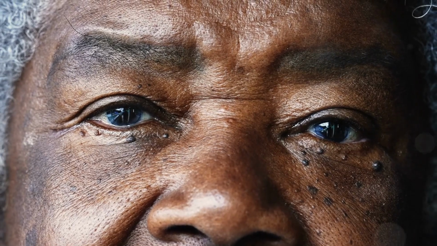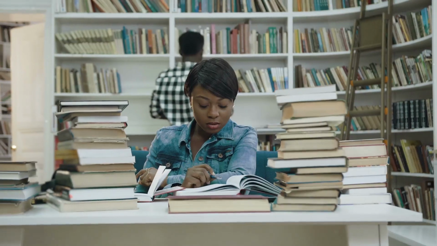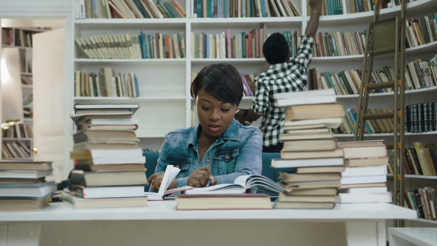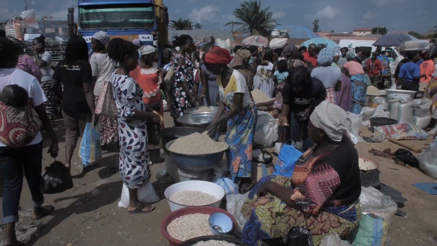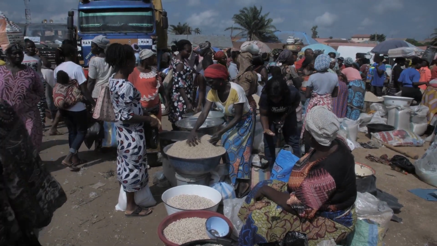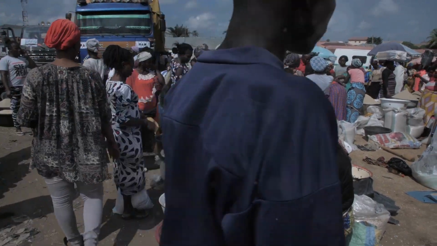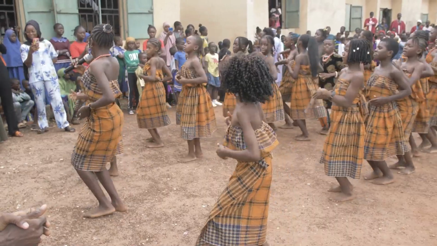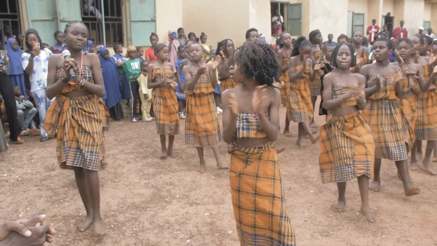Section 6. The Search for Identity in a Changing World. The search for identity is a central theme in African literature. Writers explore what it means to be African in a world shaped by colonialism and globalization. They grapple with cultural hybridity and the tension between tradition and modernity.